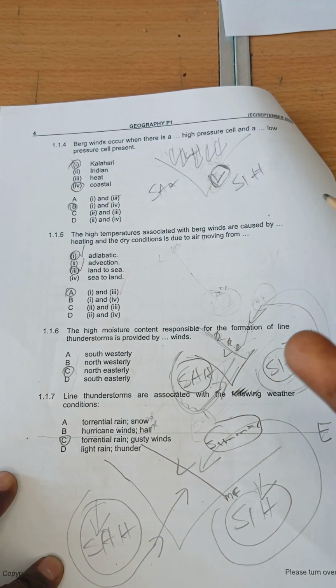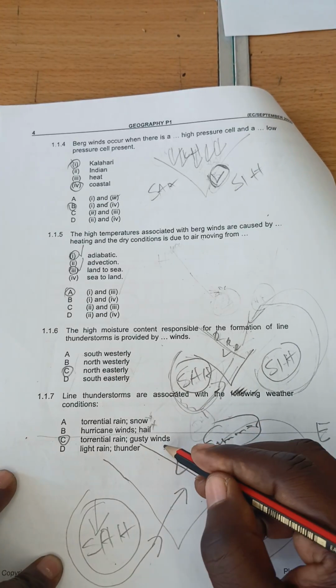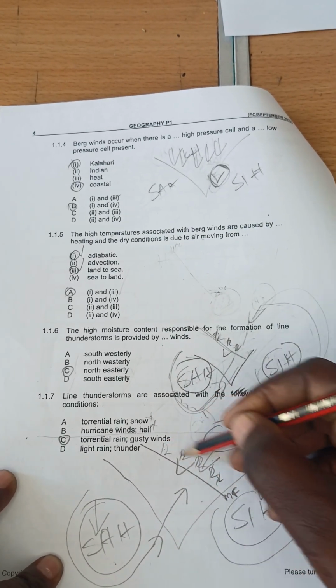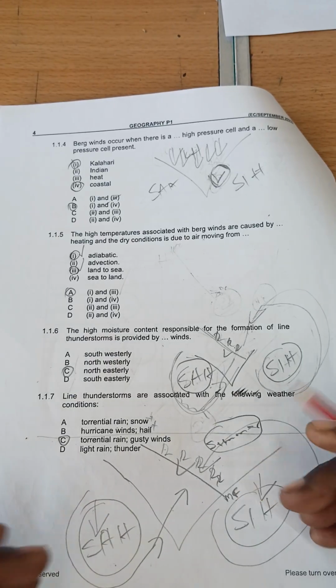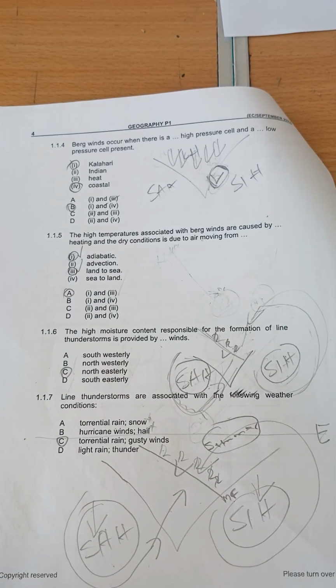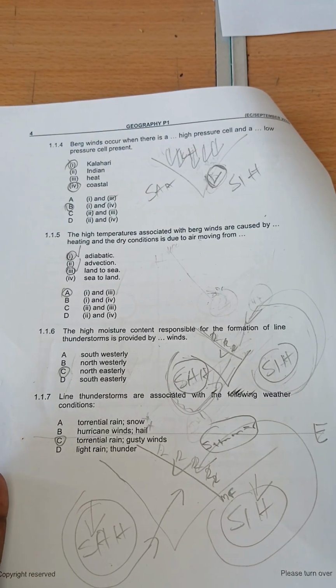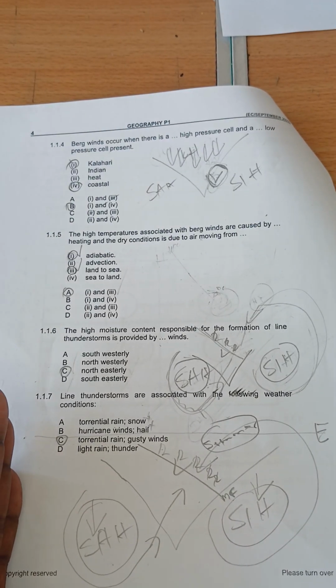Then we have got clouds of vertical extent like the cumulonimbus clouds. Usually we have got a line of thunderstorms on the eastern side. This is why we have got the line of thunderstorms on the eastern side. Even if you look at the rainfall distribution in South Africa, you'll find that on the western side, there's little or no rainfall, but as you go towards the east, the rainfall amounts increase. More rainfall is received on the eastern side.